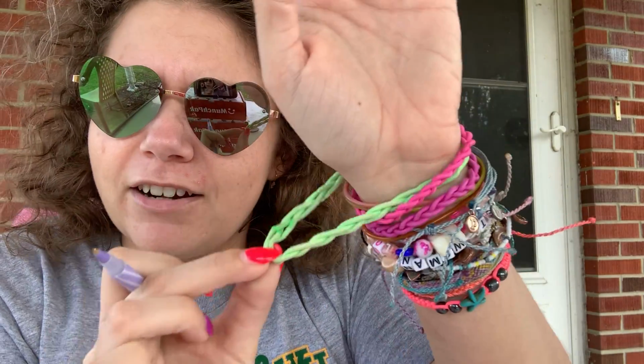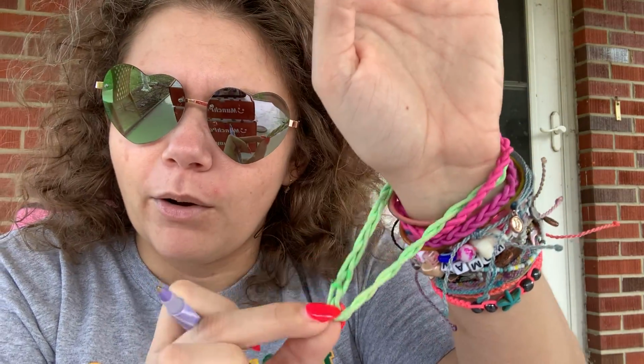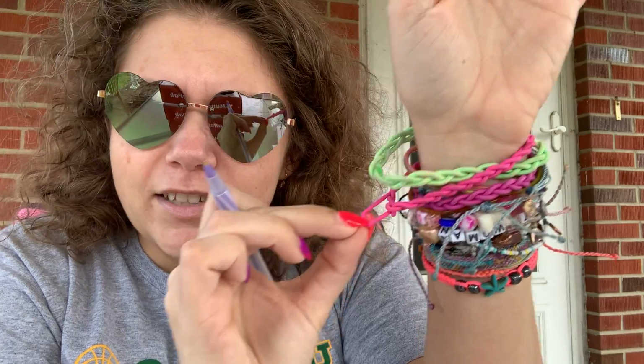Okay, this is my favorite hair tie. As you can see, it's getting ready to go. This is also a hair tie. It's the same thing, but a little bit different because it's pink. So it feels the same, but it also feels different at the same time.